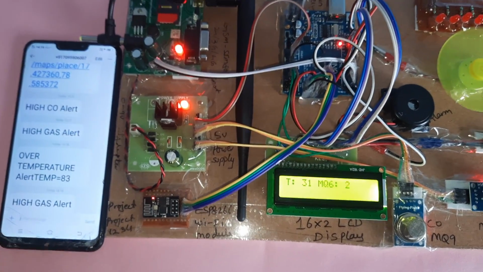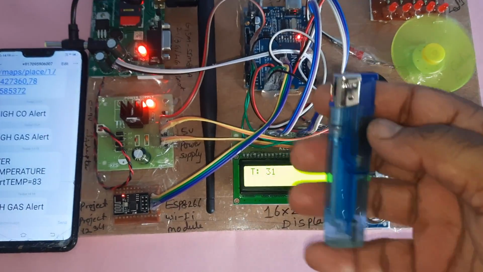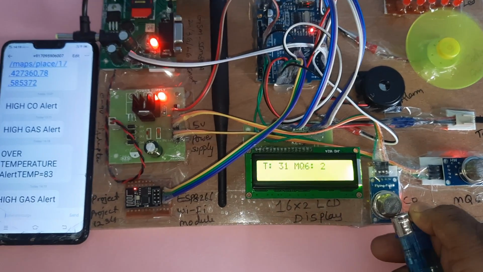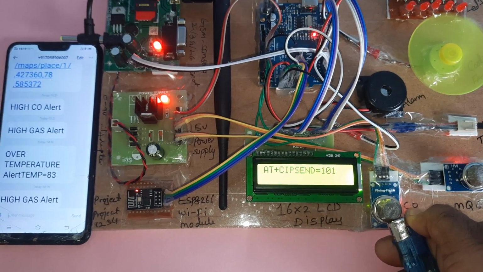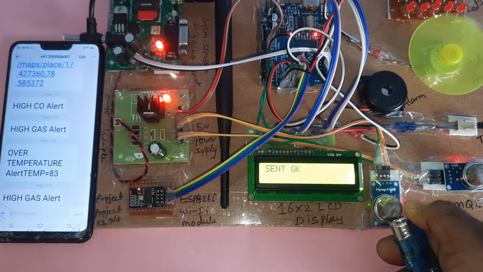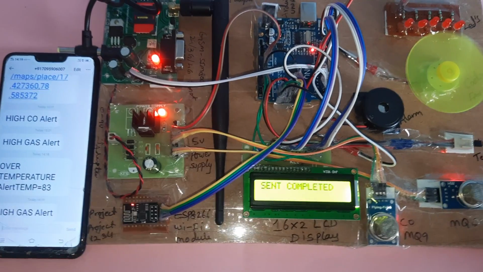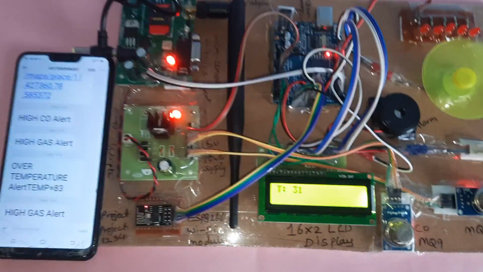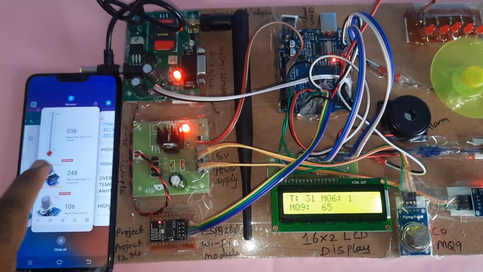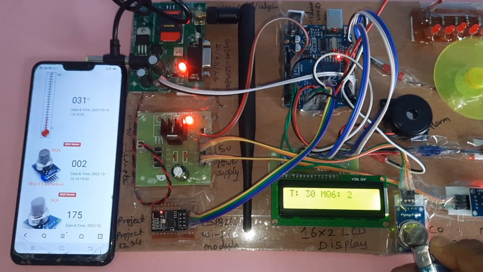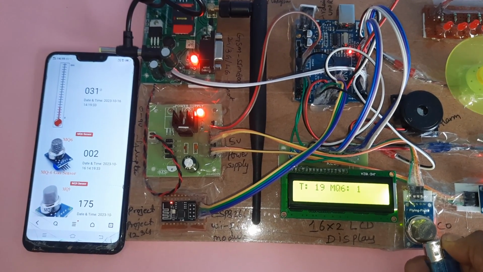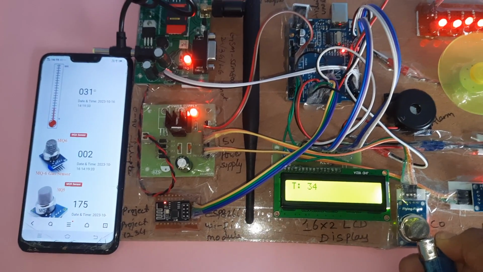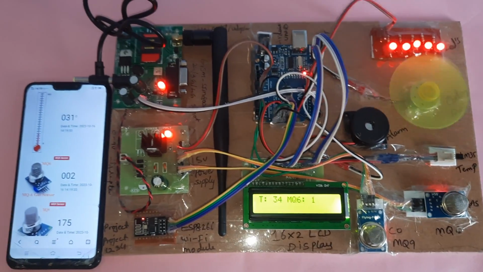High gas alert. Now CO, carbon monoxide, MQ9 sensor alert. 232, red LED is on.